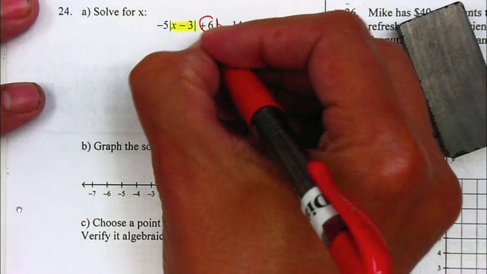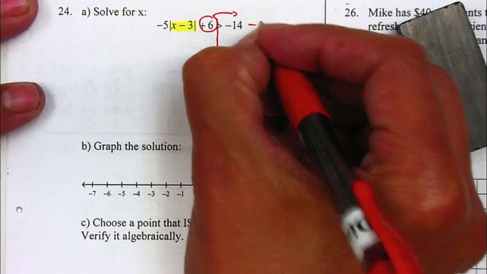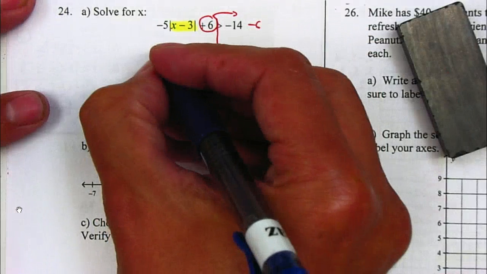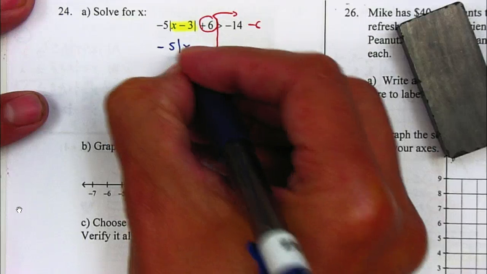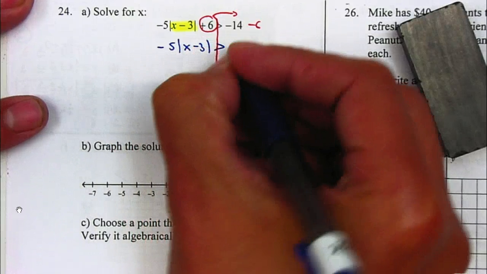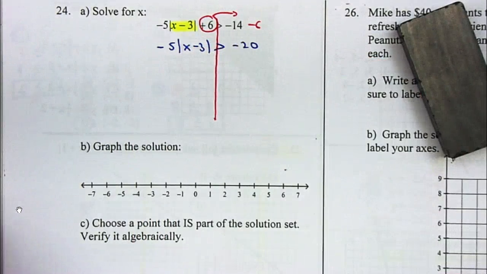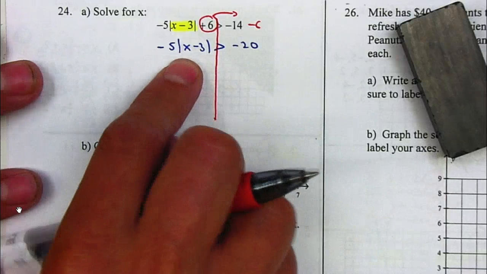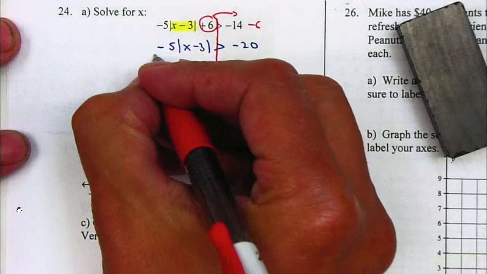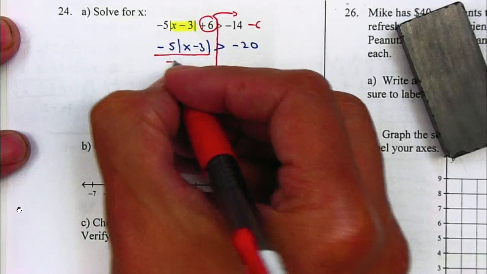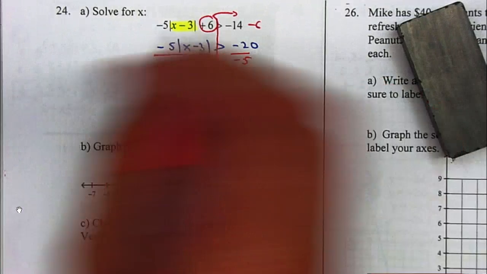First, I want to move my 6 to the right. It's a positive, so it becomes a negative 6. Remember to rewrite this: negative 5 absolute value of x minus 3 is greater than negative 20. I still need to leave the absolute value by itself. So therefore, I need to get rid of the negative 5. It's multiplying, so I'm going to divide by negative 5 on both sides.